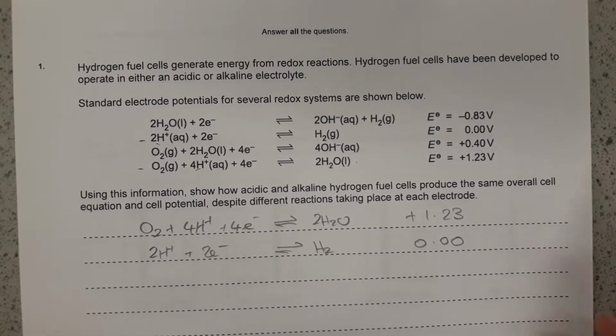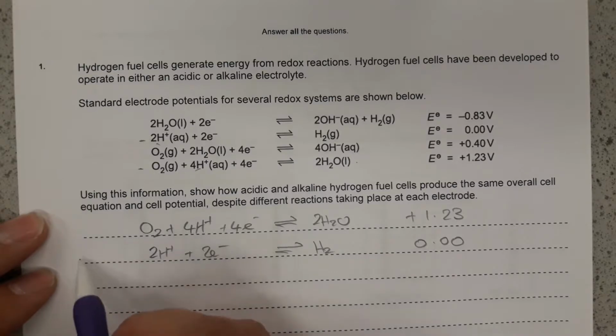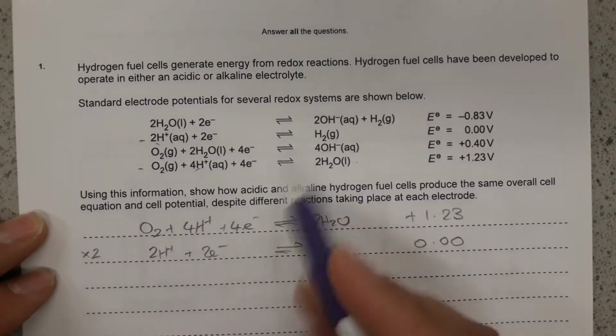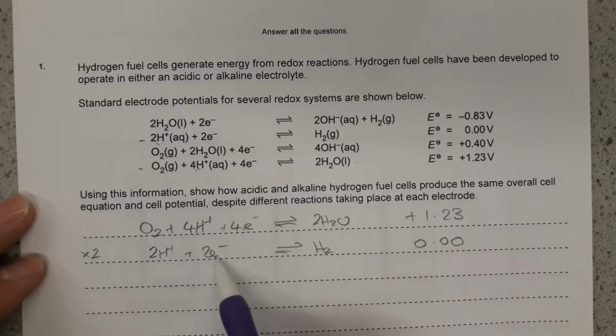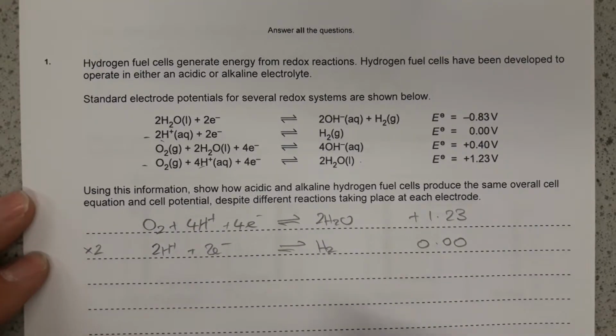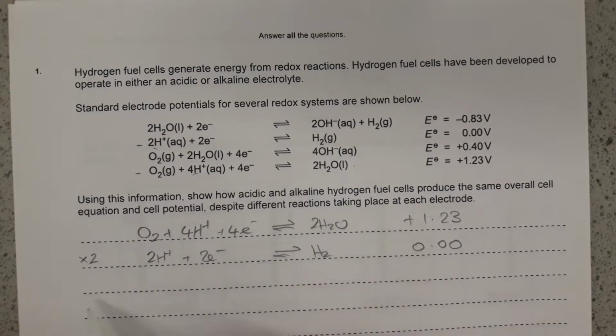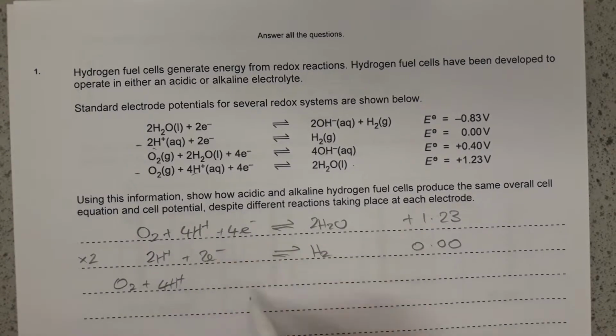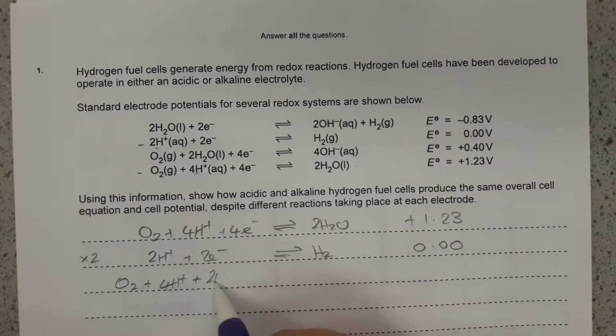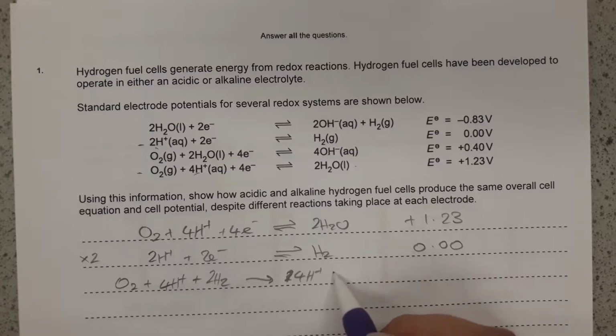So let's start with showing the cell equation. I've got to multiply the second equation by 2 because I've got twice as many electrons in the first half cell than I have in the second. So times that by 2 to make your electrons equal, and then start to combine what's going on. The oxygen half cell is more positive, so this one's going to reduce, and therefore the hydrogen will oxidize to hydrogen ions. So the overall reaction here is going to be O2 plus 4H plus, the electrons will cancel, plus 2H2, because I'll multiply this equation by 2, will produce 4H plus and 2H2O.